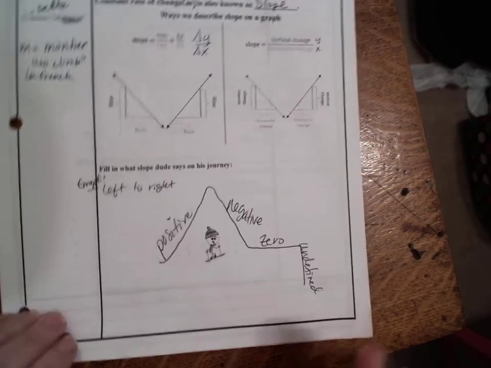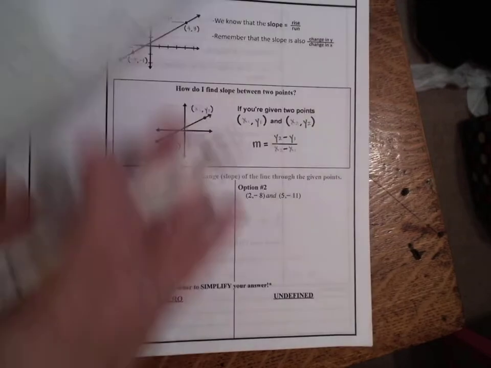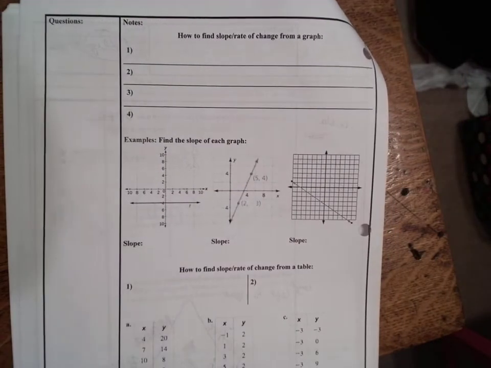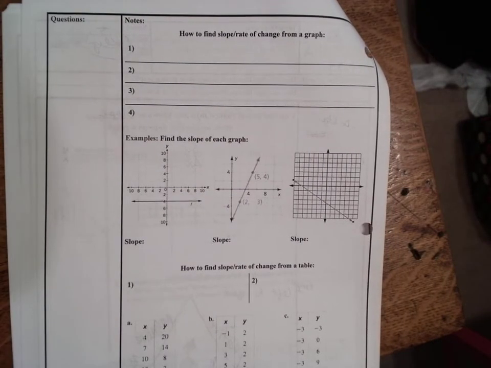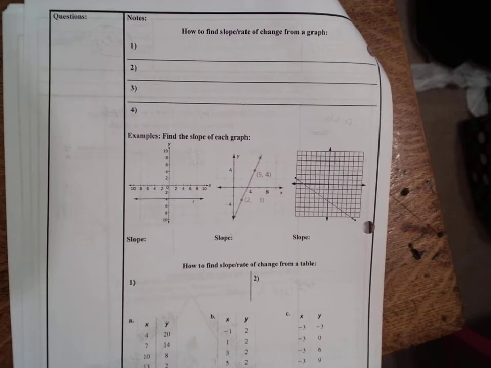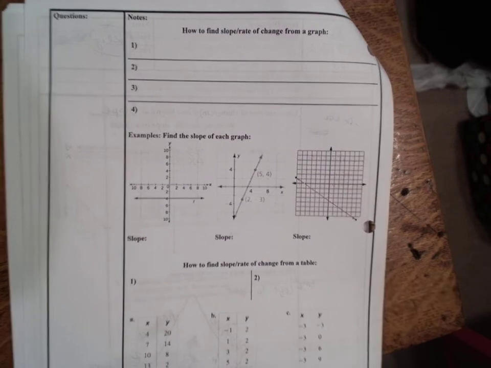All right. So now we're going to look at how to find slope on a graph, or the rate of change on a graph. Let's check the chat. Monter, M-O-N-T-E-R. I didn't think about that if they had a French virtual class. That's probably why no one's taken it this year. So M-O-N-T-E-R, no I. Thank you.